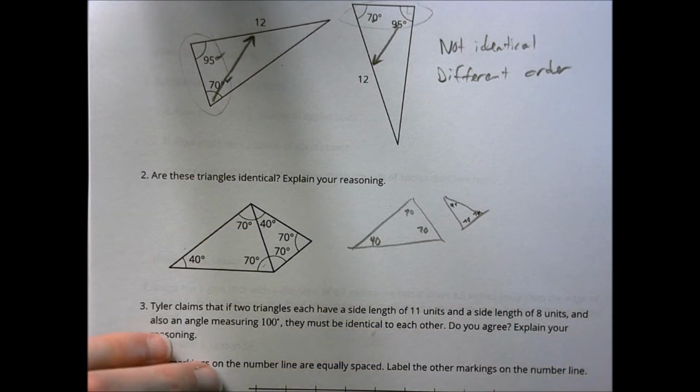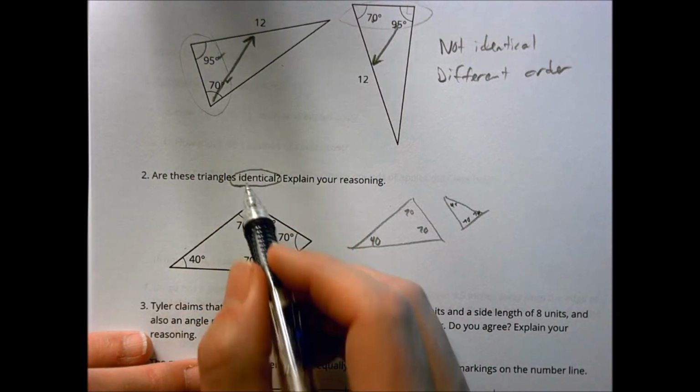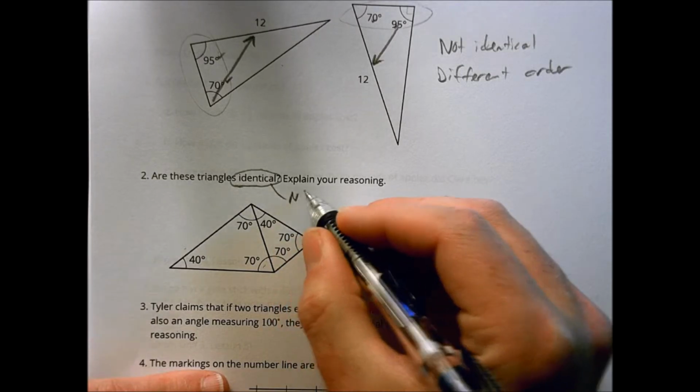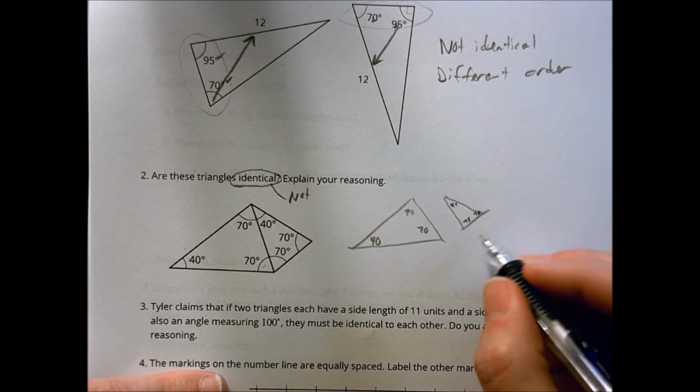Now, being identical would mean that they are exactly the same, right? And you can even tell in our first sketch here, these are not identical. They're not identical, and the reason is they have different side lengths.